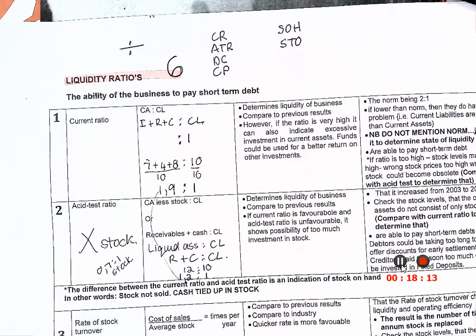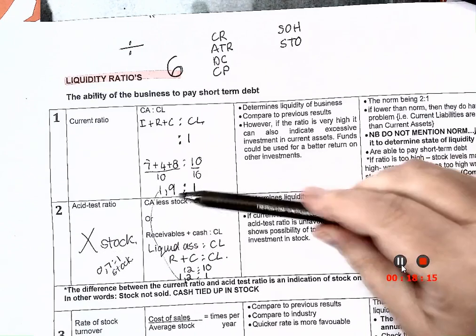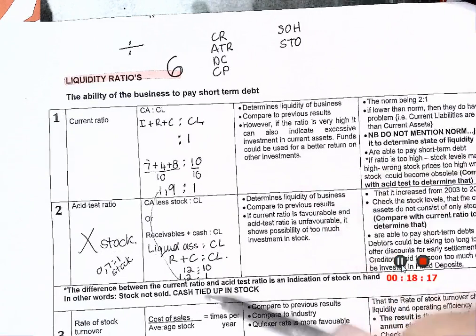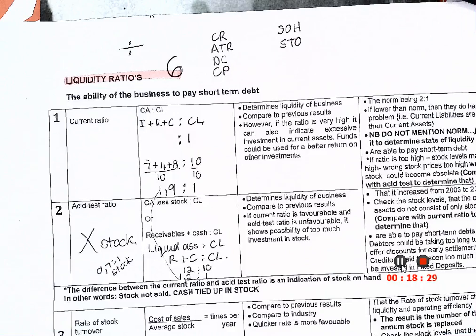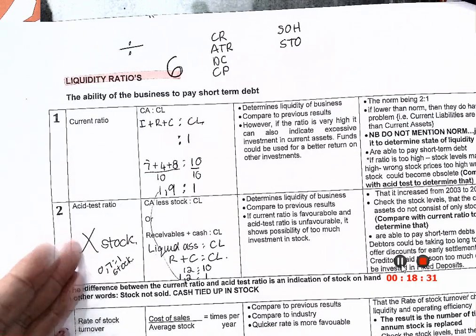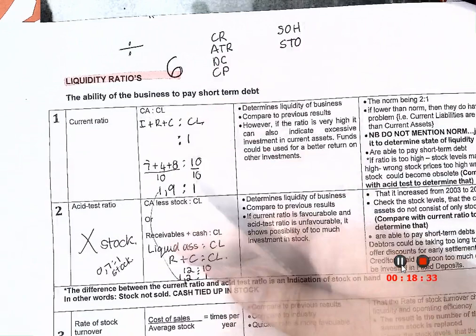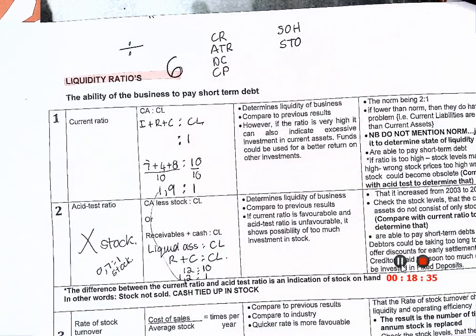Let's say, for instance, this was 1.9 to 1 and this was 0.2 to 1. Can you now see what's happening there? Is that a lot of my cash is still sitting in my stock. You see? So that's why they do the two together. Because the two together will first of all tell them if they are liquid.